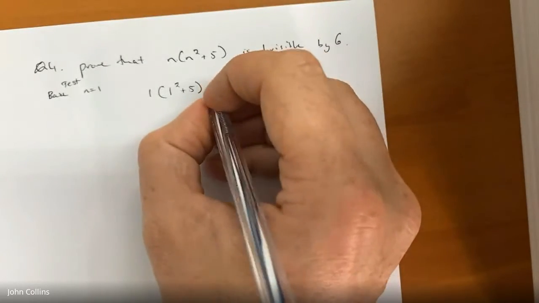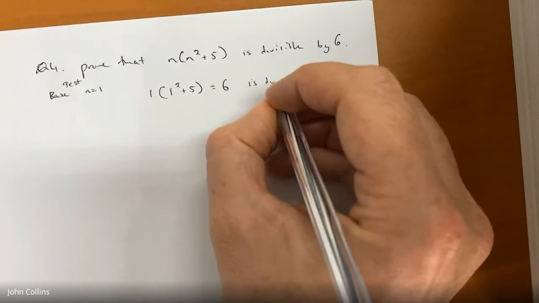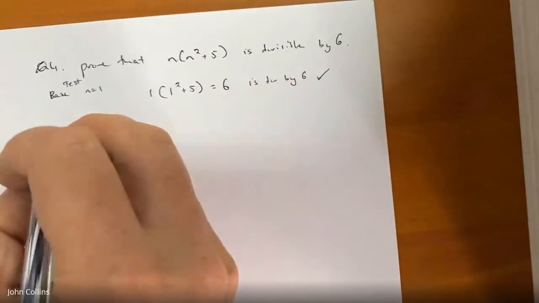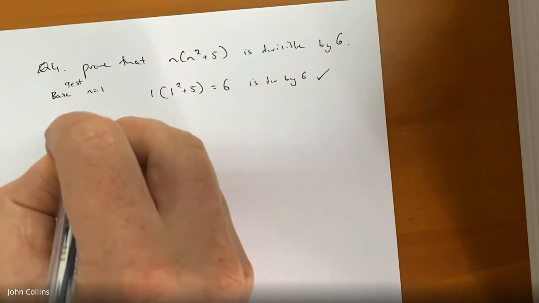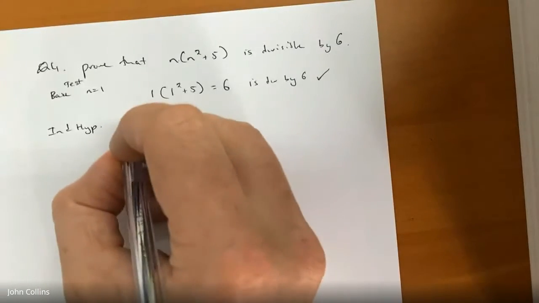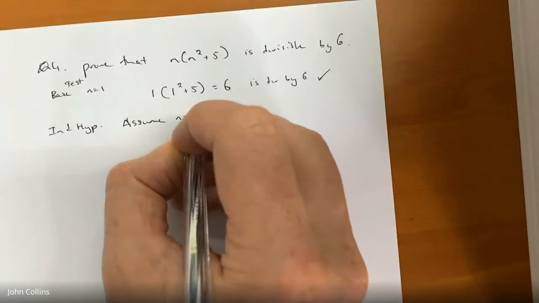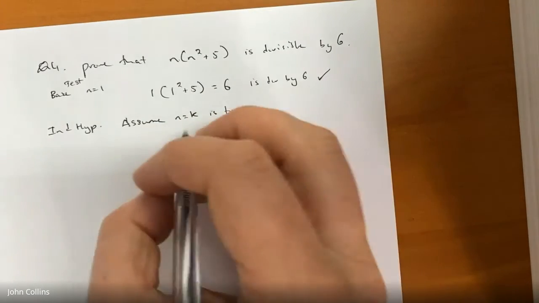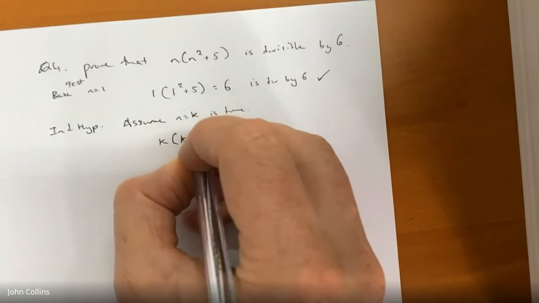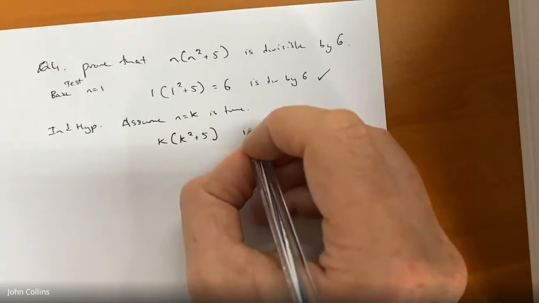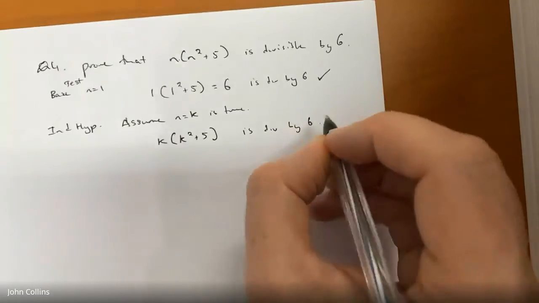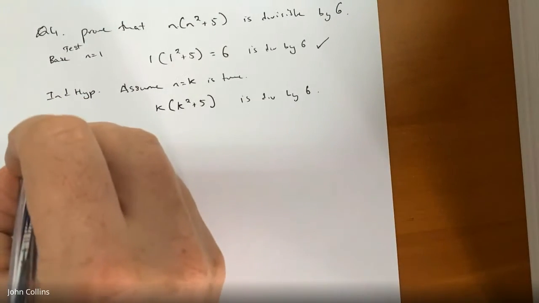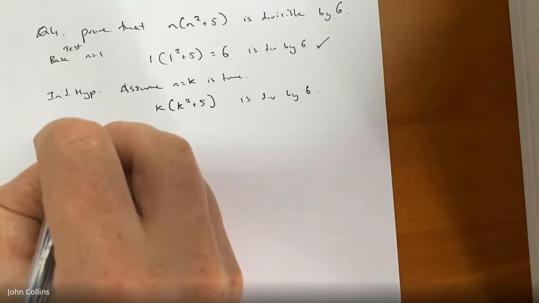So this is our test to start off with. N equal to 1. Well, does it work? 1 times 1 squared plus 5, and that is then 6, which of course is divisible. So it works. So I'll do the inductive hypothesis. Assume n equal to k is true. So I got k times k squared plus 5 is divisible by 6, not equal to 6, divisible by 6. Okay, and now we'll get going with the fun stuff. Inductive step, or the proof.